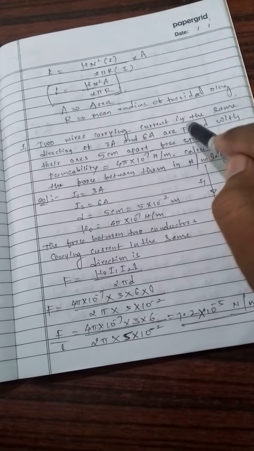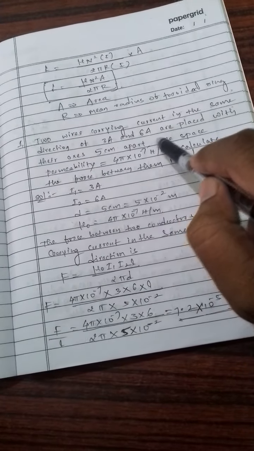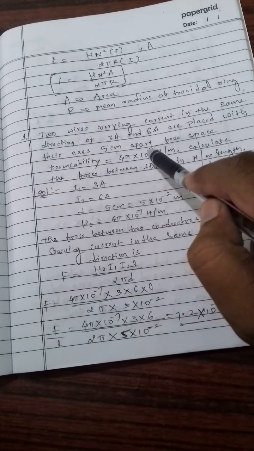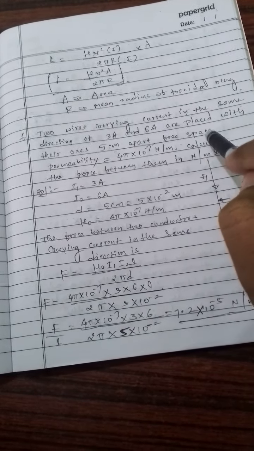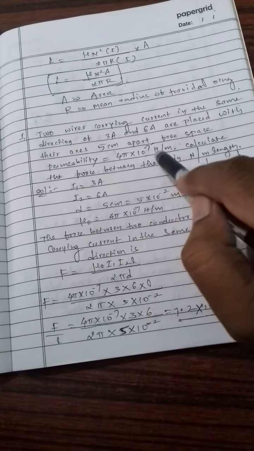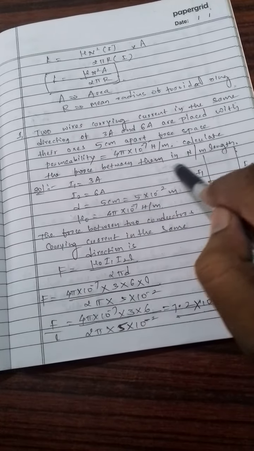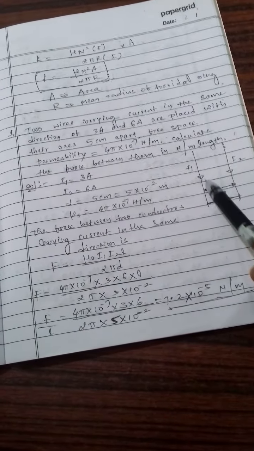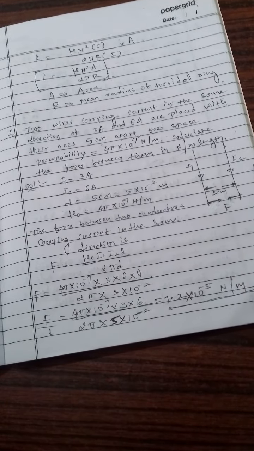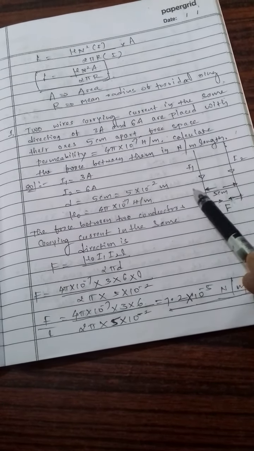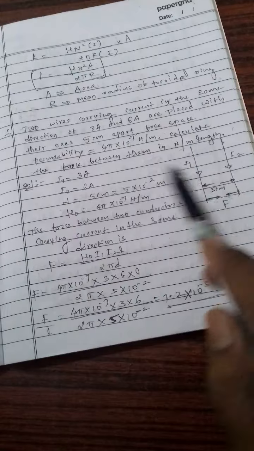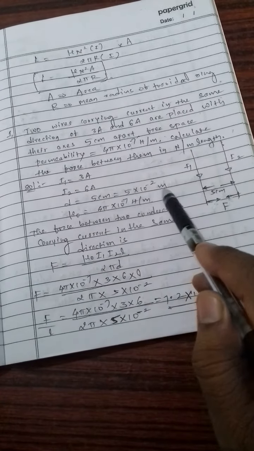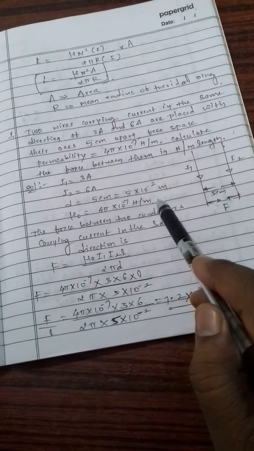Two wires carrying current in the same direction of 3 ampere and 6 ampere are placed with their axes 5 cm apart. Free space permeability is 4 pi into 10 raised to minus 7. Calculate the force between them in Newton per meter. I1 is 3 ampere, I2 is 6 ampere, the currents are in the same direction, D is equal to 5 cm, that is 5 into 10 raised to minus 2 meters, and mu naught is 4 pi into 10 raised to minus 7.